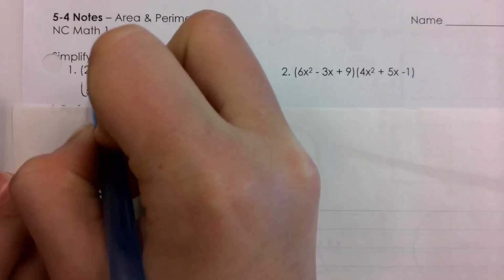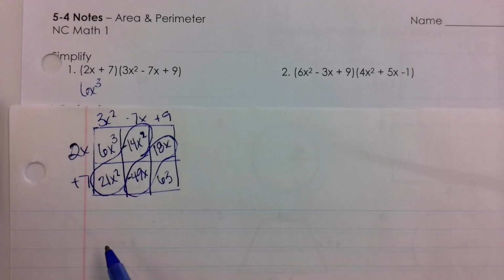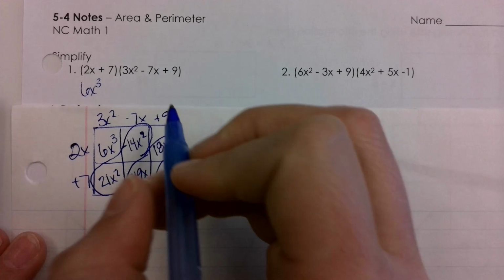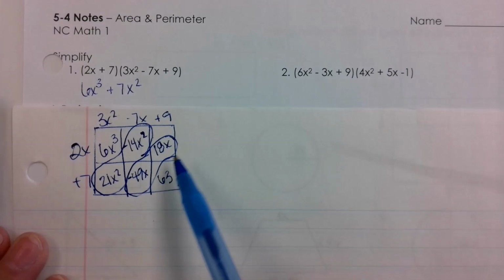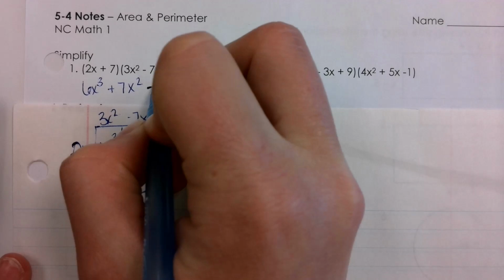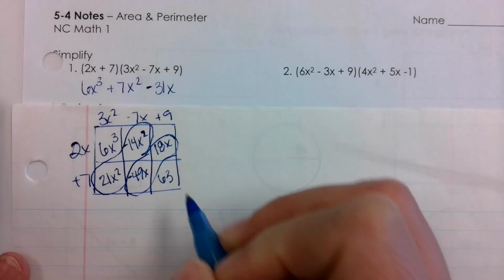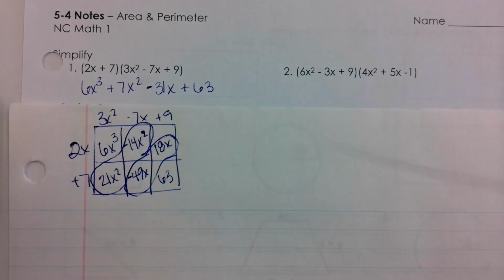And then when we combine negative 14x squared plus 21x squared, what is that? 7x squared. Then we've got 18x minus 49x, and plus 63. Is that alright? Any questions right now?